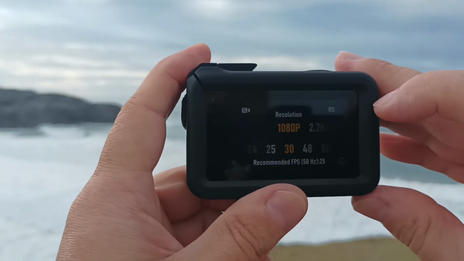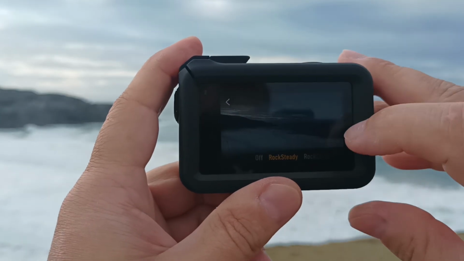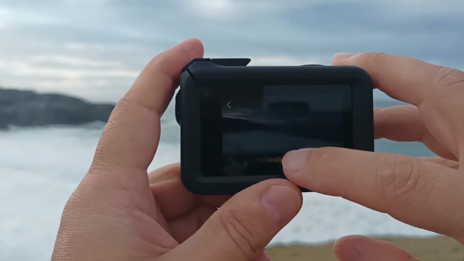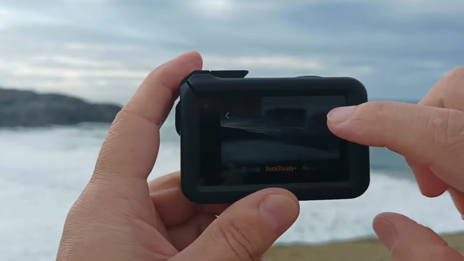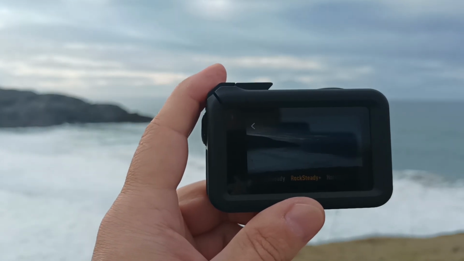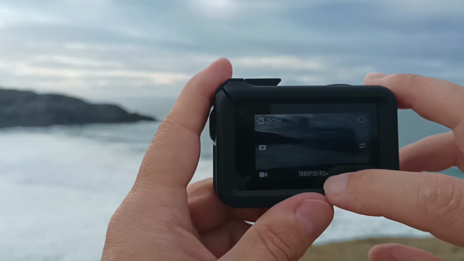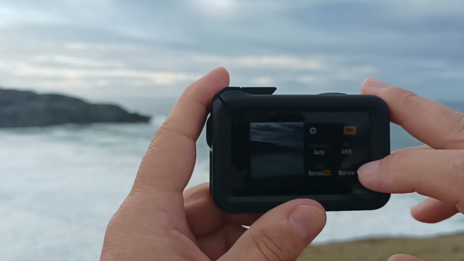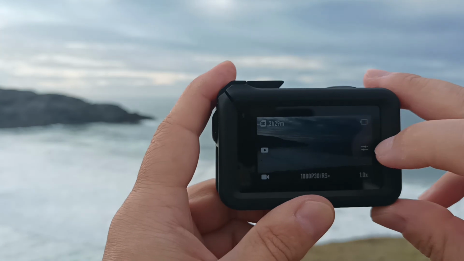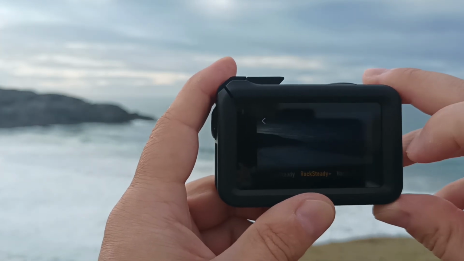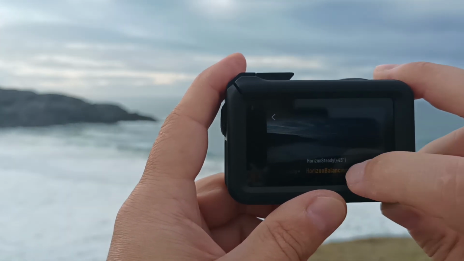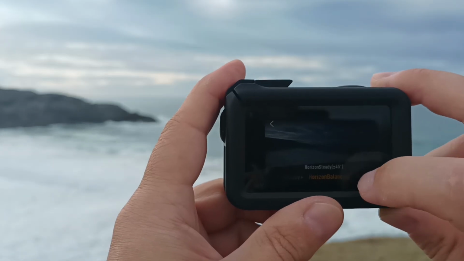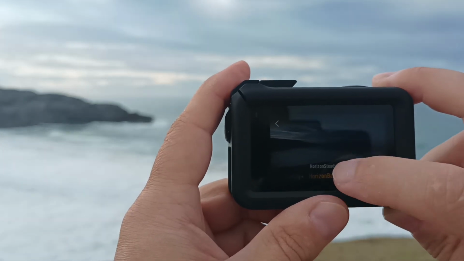Let's go to another setting, and let's change to Rocksteady Plus. If you see that nothing is changing on the screen, probably it is supported. Let's go back and see what we have here. We still have narrow setting, so it is supported. Let's go to another stabilization setting, and now you see something is changing.